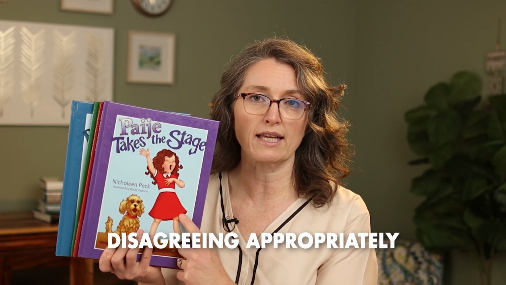These 4 children's books, which are part of the Teaching Self-Government Children's Book set, each teach one of those 4 basic skills to children, probably ages like 12 and under for these books. But I'd like to just focus on one of the books right now. This book here, Page Takes the Stage, teaches the skill disagreeing appropriately.